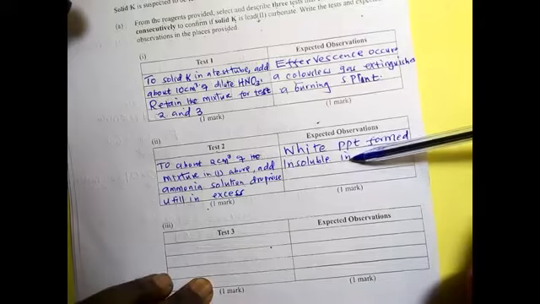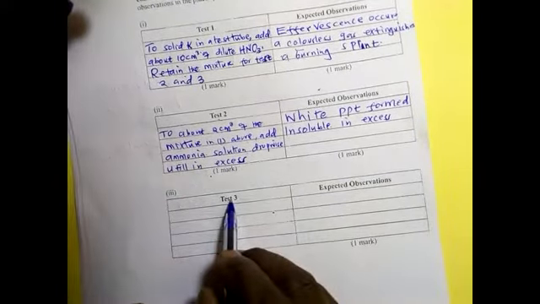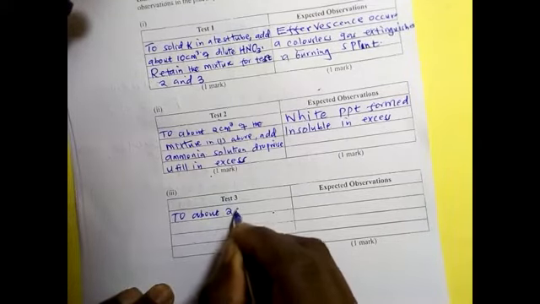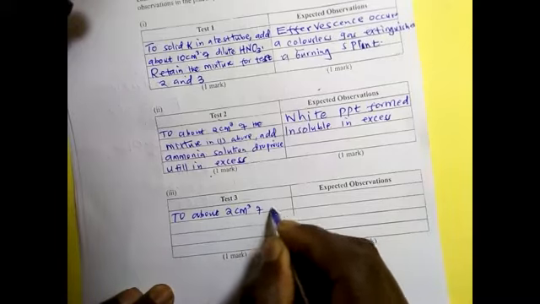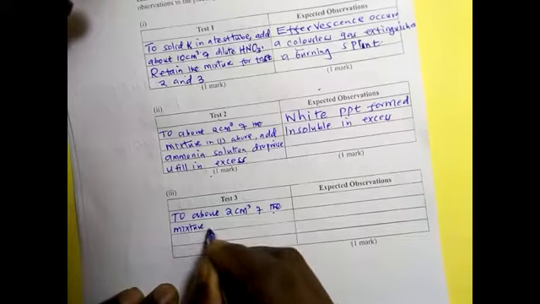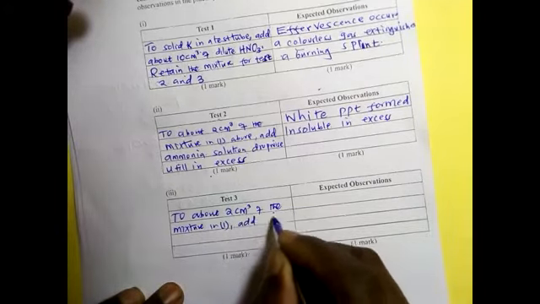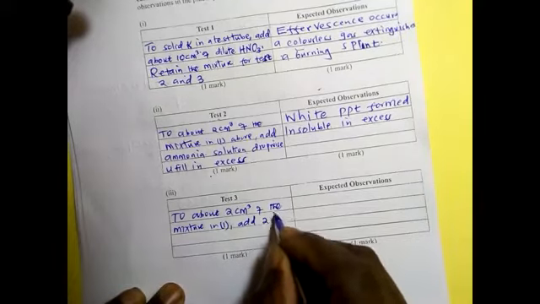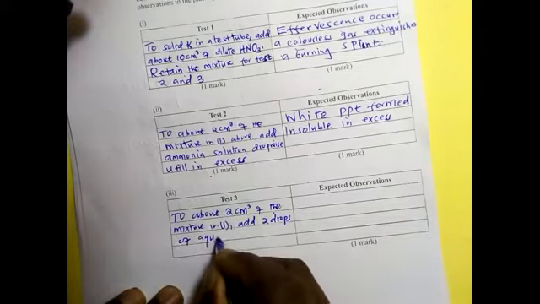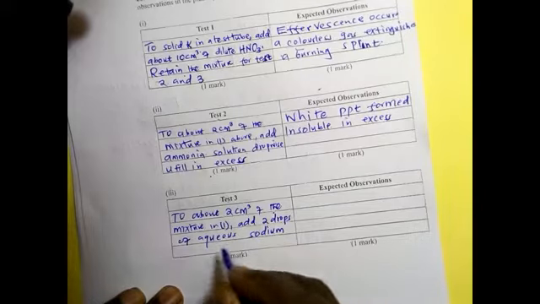Let us go to test 3. Now to about 2 centimeters cube of the mixture in Room 1, add 2 drops of aqueous sodium sulfate.